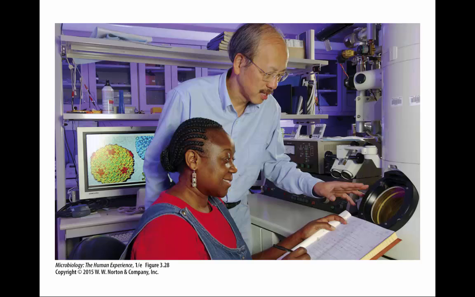Okay, so the last type of microscopy we need to talk about is electron microscopy. And here is a picture of an electron microscope. Notice it looks very, very different than your standard light microscope. Electron microscopes bounce electrons off of their sample or through their sample rather than simply using light waves. And in order to do that, the sample has to be in a vacuum. So this big container here is a vacuum chamber that sucks out all of the air.